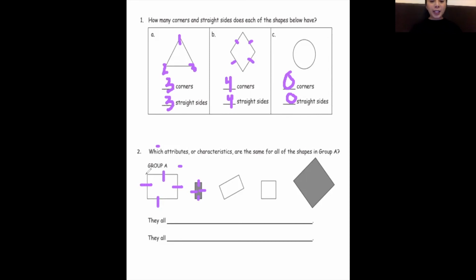And now, what other thing or attribute is the same about these shapes? They have the same number of corners. 1, 2, 3, 4. They all have 4 corners. So again, they all have 4 sides and they all have 4 corners. So even though some of them are really small, some of them are really big, they have the same attributes because they have the same number of sides and the same number of corners.